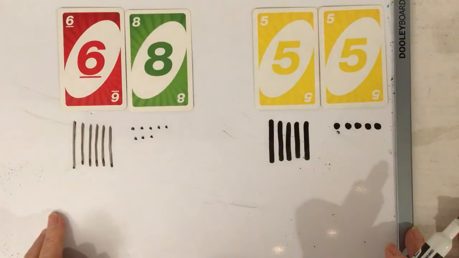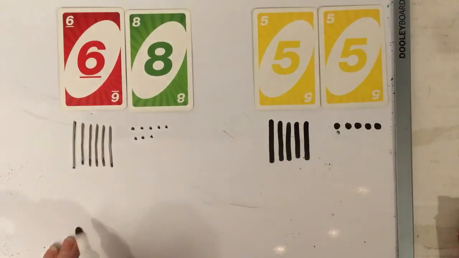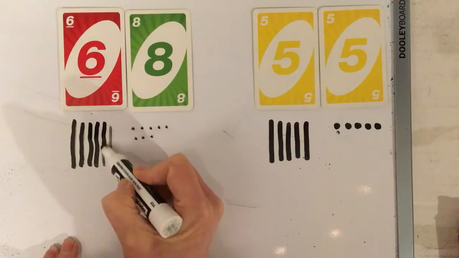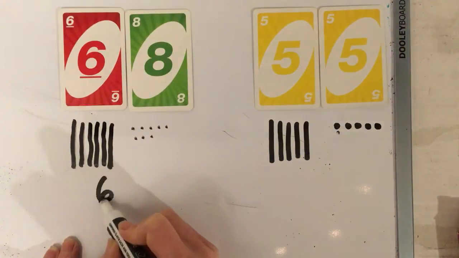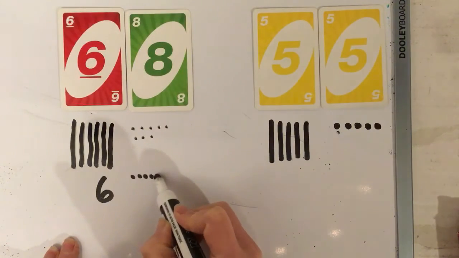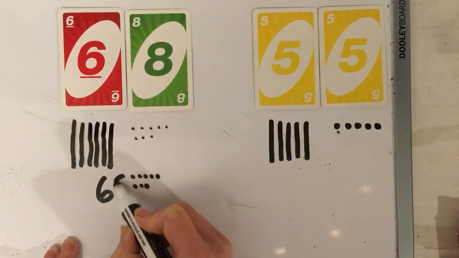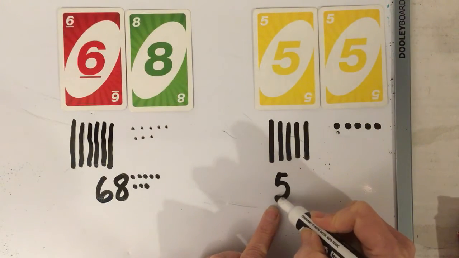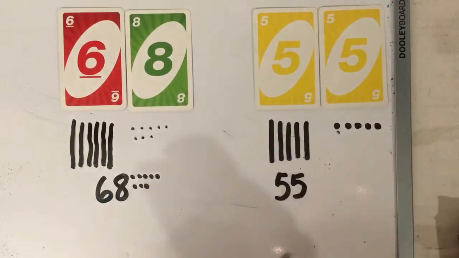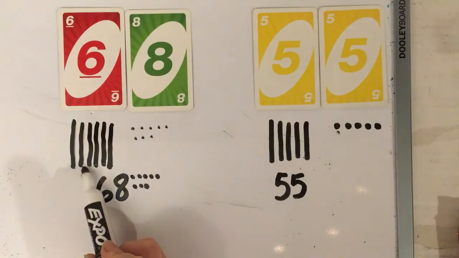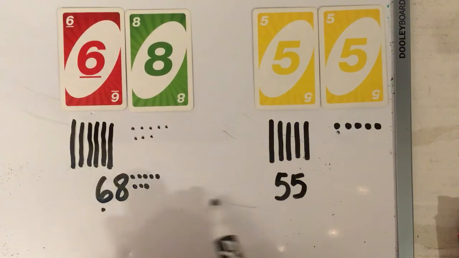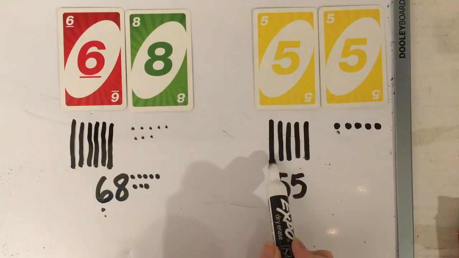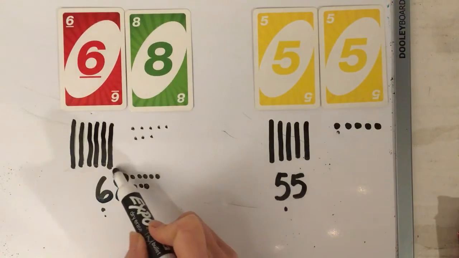So you can see that they both have a lot of tens. This one has how many tens? 1, 2, 3, 4, 5, 6 tens, and 3, 4, 5, 6, 7, 8 ones, so 68. And this one has 5 tens and 5 ones. So which one has more? We start by looking at the tens. Does this have more tens, or does this one have more tens? 68 has 1 more 10. So we know that 68 is the bigger number.